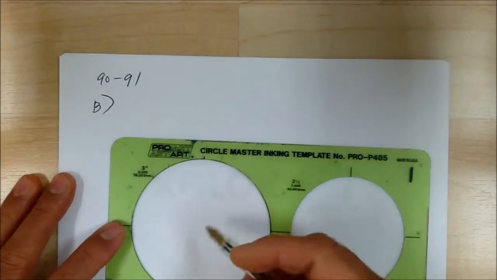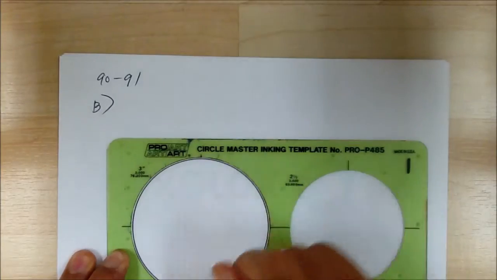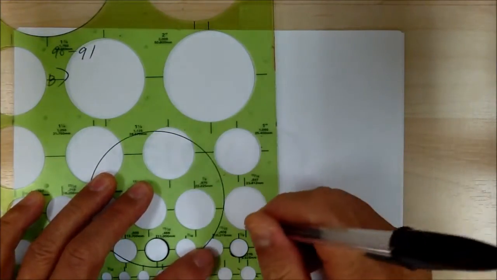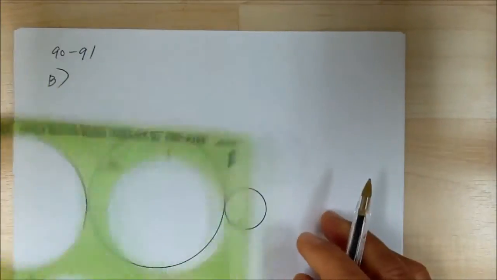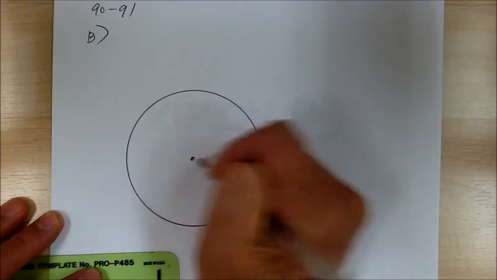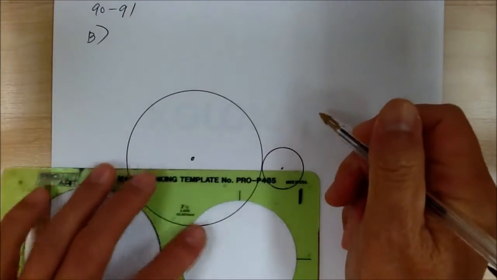Okay, so you have 2 circles. Whenever you have 2 circles next to each other, tangent like that, what you need to do right away is draw a trapezoid.